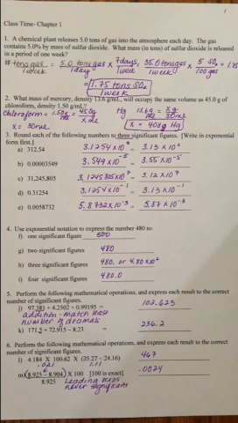Starting with our 5 tons of gas per day, we convert that using a conversion factor that we know: 1 week is 7 days. And we make sure that we have days on the bottom and days on the top, so those two cancel out, and it leaves us with week. So we know that 35 tons of gas are released in 1 week.